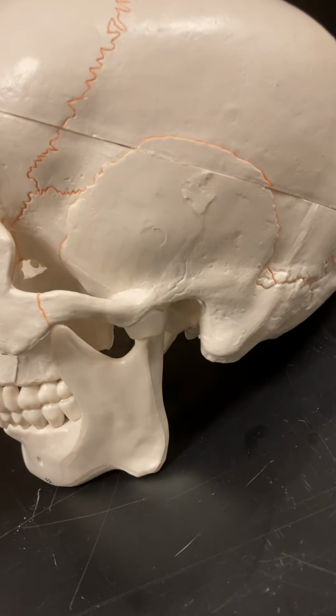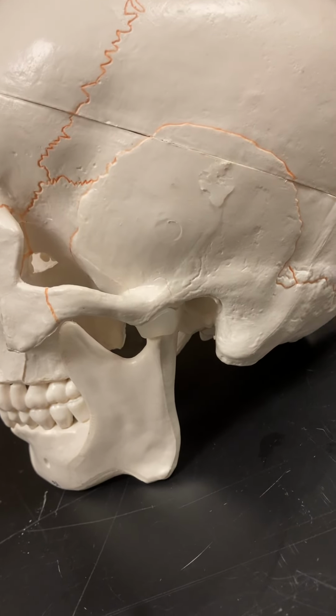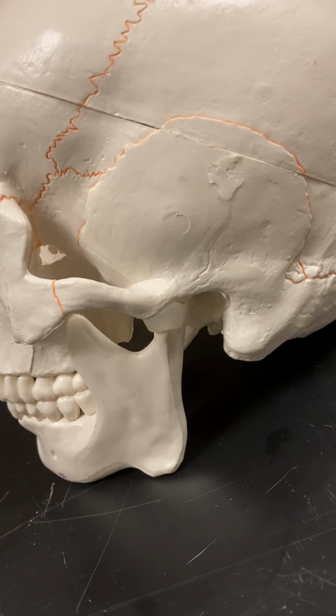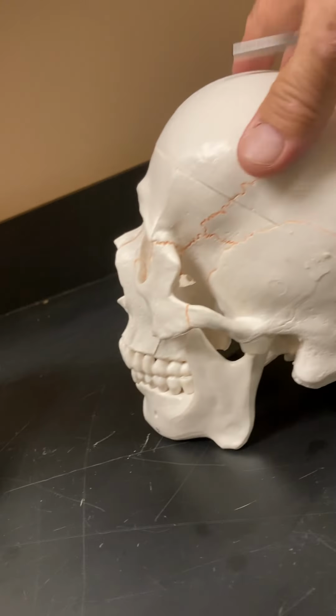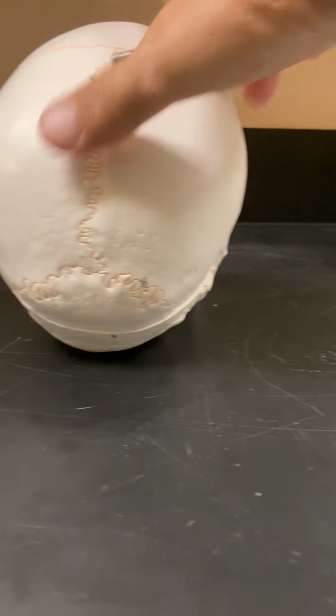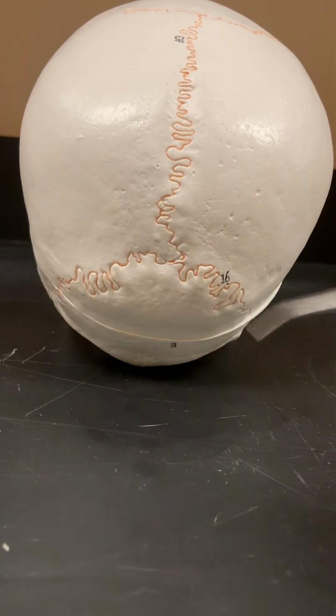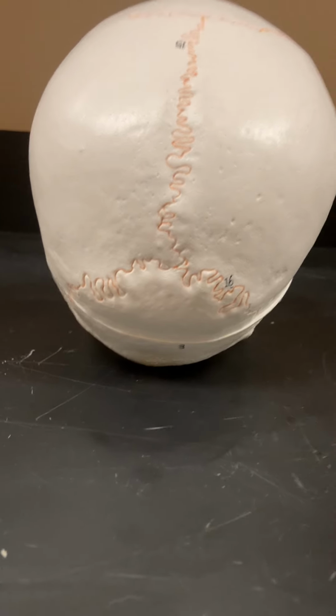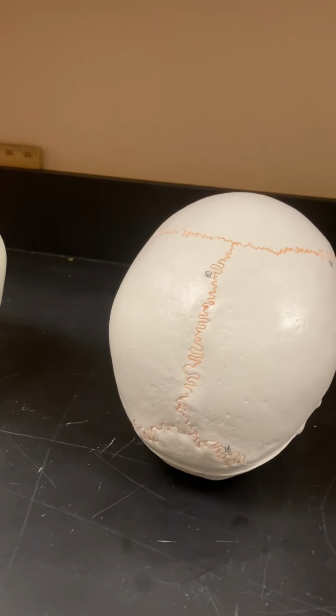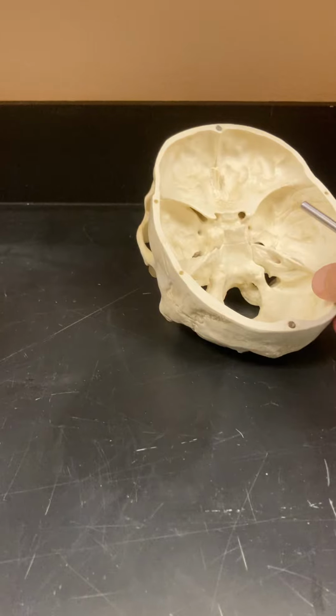Then we're going to have a temporal bone in your temple area on the side here, one on each side. We're going to have a bone in the back, and that's going to be called the occipital bone, right here. Those are the ones you can see pretty easily. The 5th bone is going to be called the sphenoid bone.